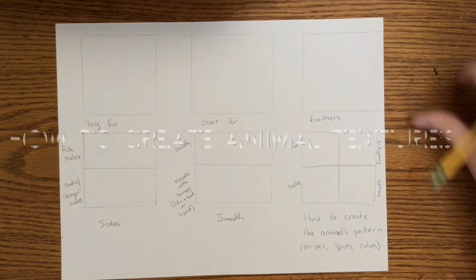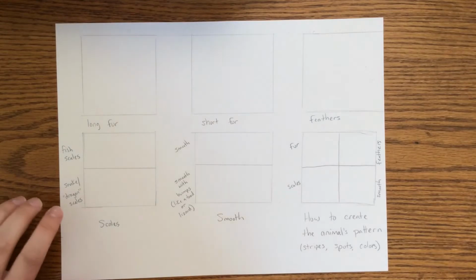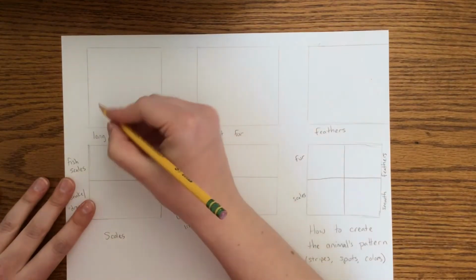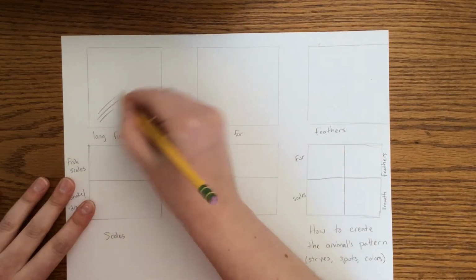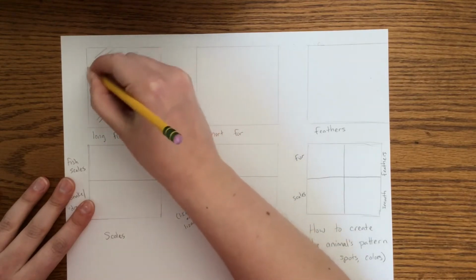Hey everybody, Mrs. Avita here again to teach you how to create animal textures with a pencil. Now, there are lots of different types of textures that animals have, but I'm hoping that the animals that you chose fall under one of these categories. I have long fur, short fur, feathers, scales, and smooth.